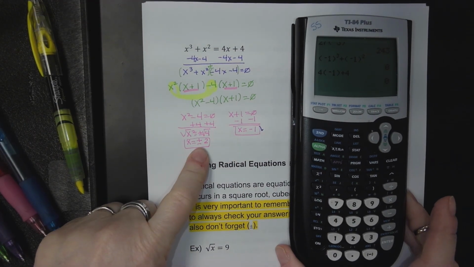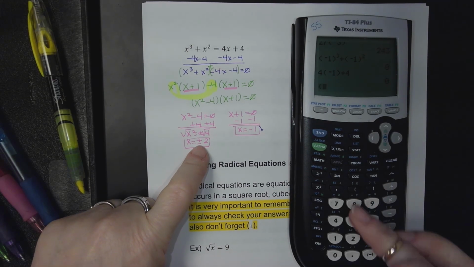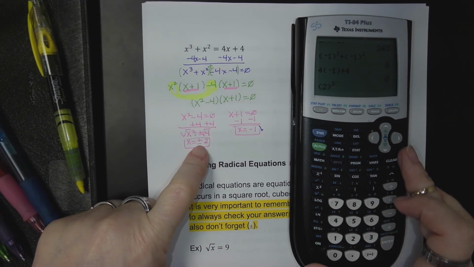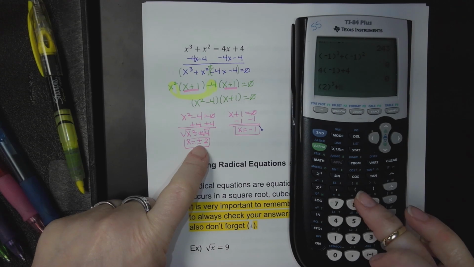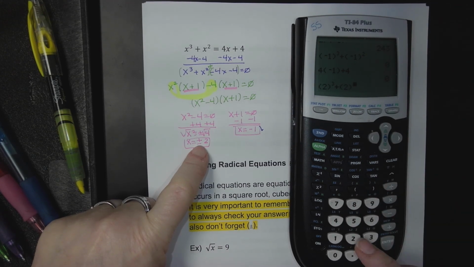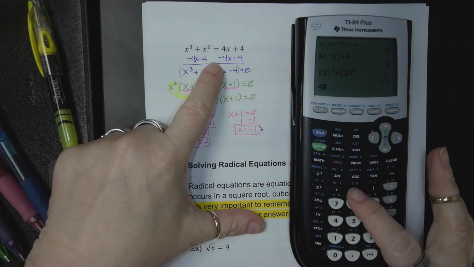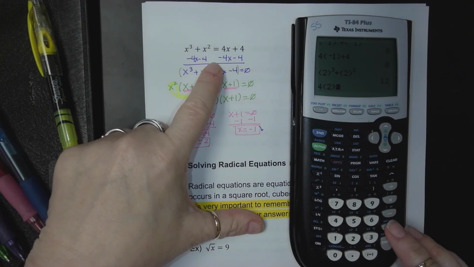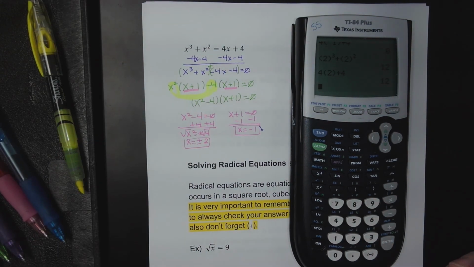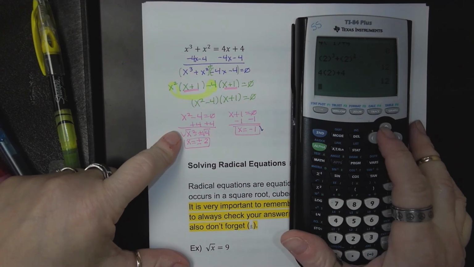Your x, let's do positive 2 first. So let's do 2 raised to the third, plus 2 squared. We get 12. Now let's say 4 times 2 plus 4, and that gives us 12. So we're good. Now let's go back up here.